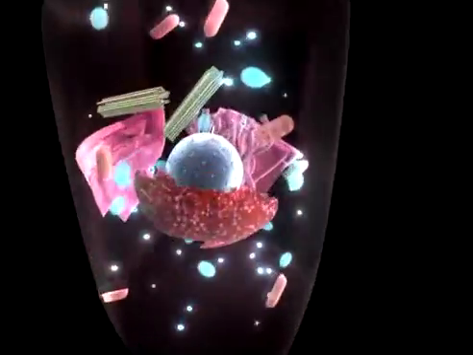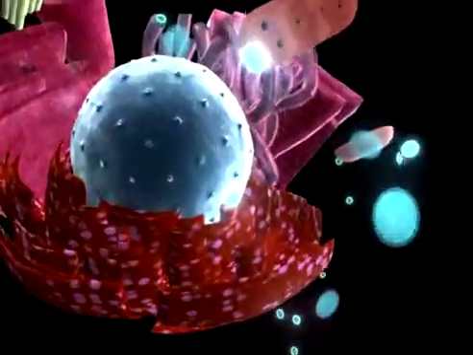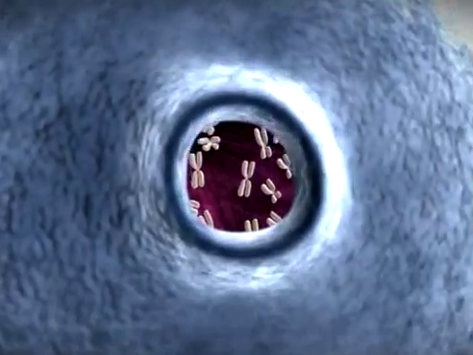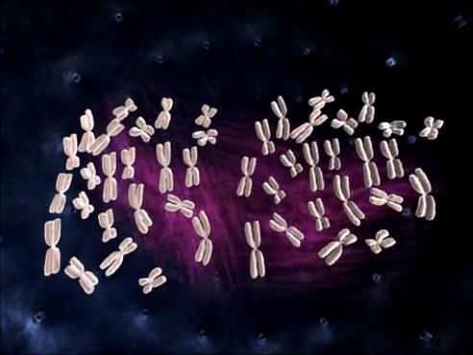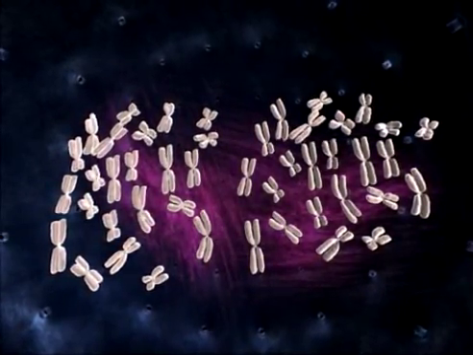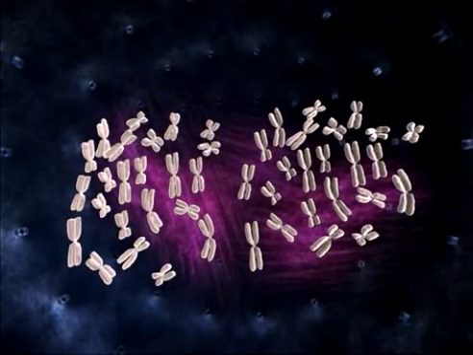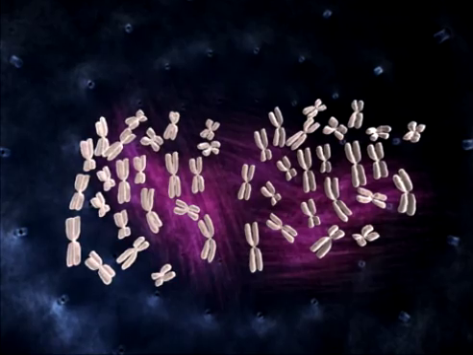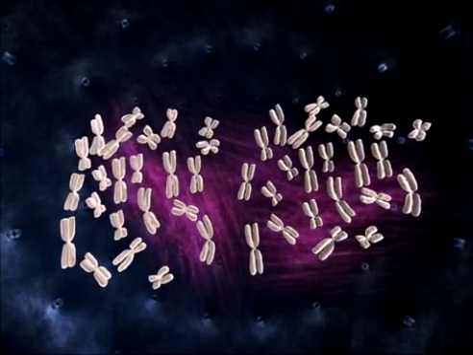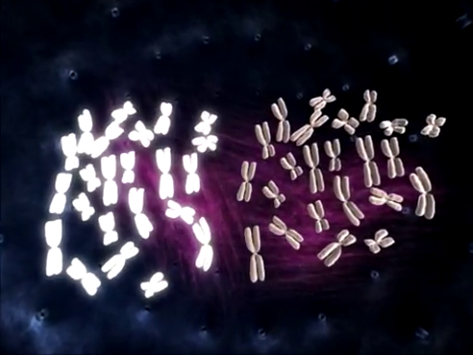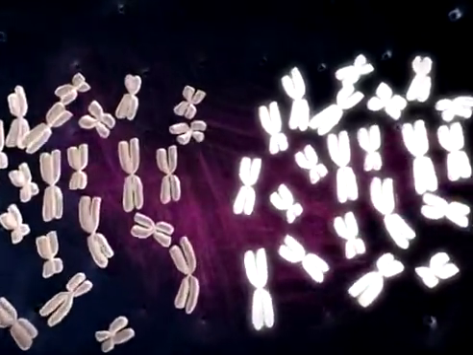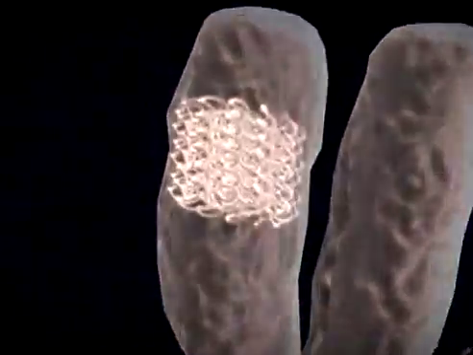A cell is the basic unit of any living organism. Inside the cell's nucleus, you will find the chromosomes, which contain all your genetic material. Humans have 23 pairs of chromosomes, 46 in total. One member of each pair of chromosomes is inherited from the father, and the other from the mother. The chromosome contains DNA.